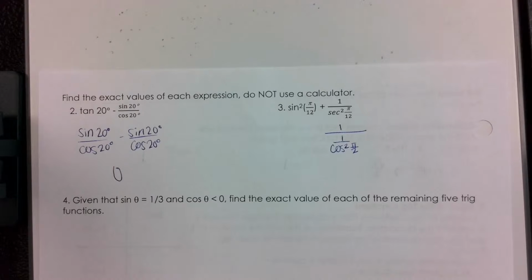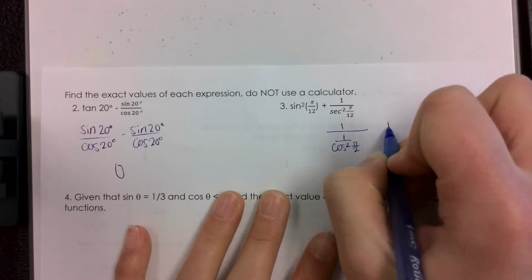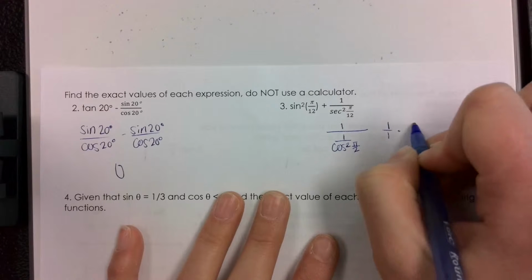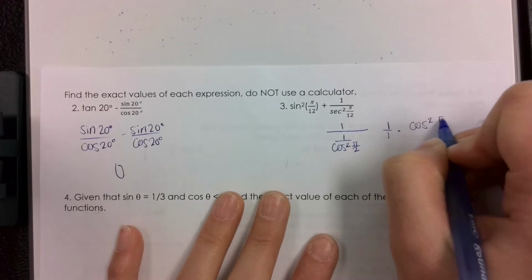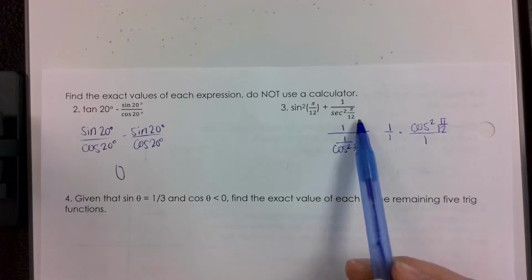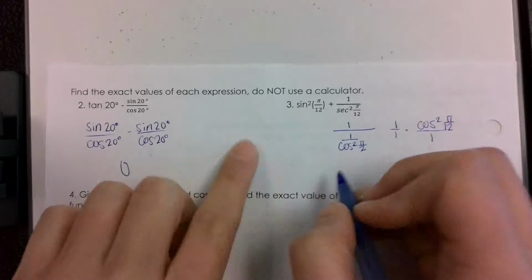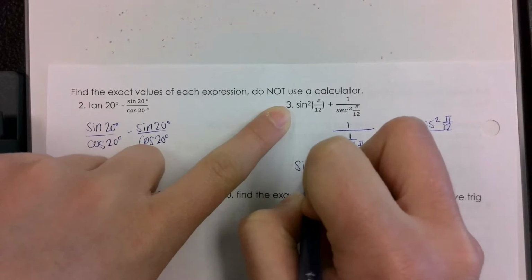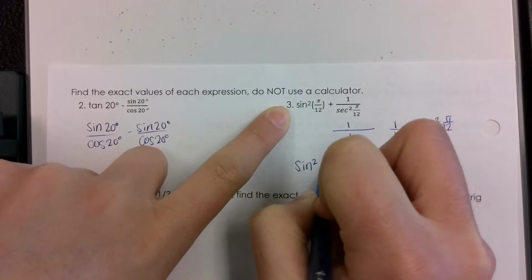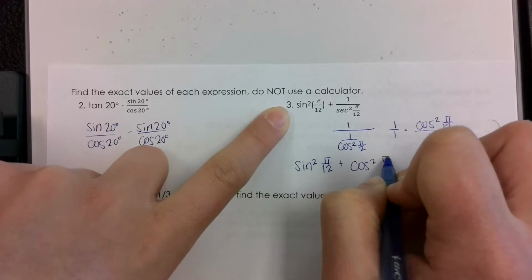And so when you multiply it out, that's going to be 1 over 1 times cosine squared over 1. So really, all of this is just cosine squared, right? So we can say that's sine squared of pi over 12 plus cosine squared of pi over 12.